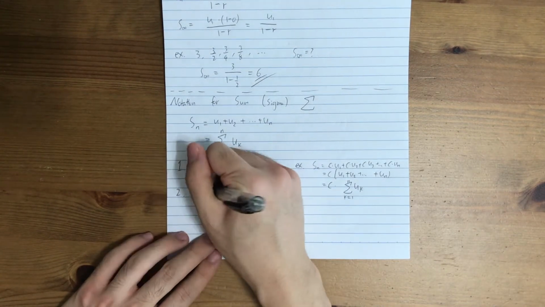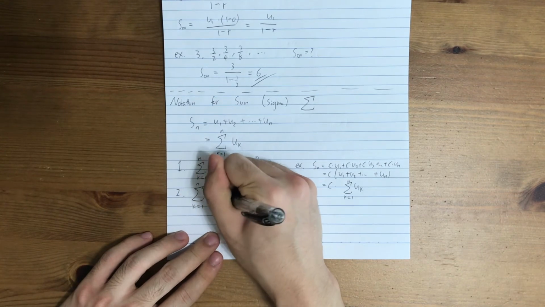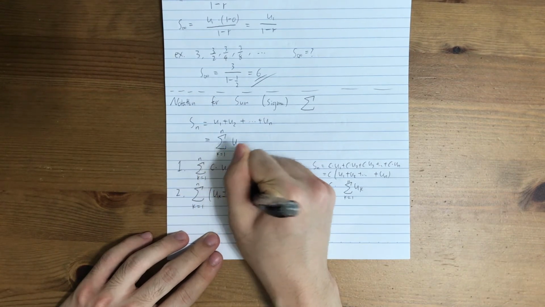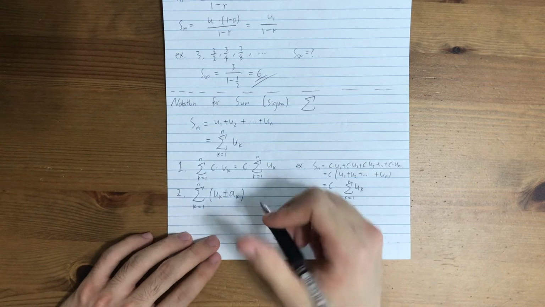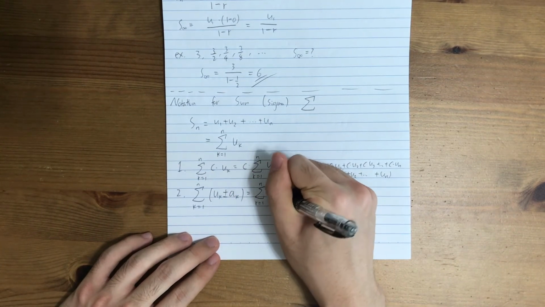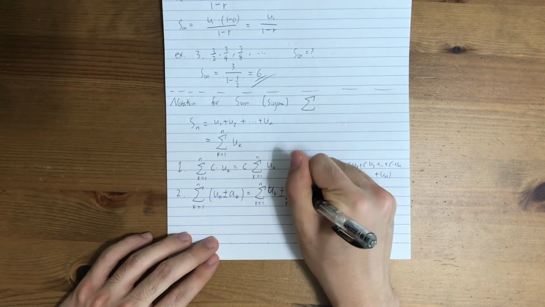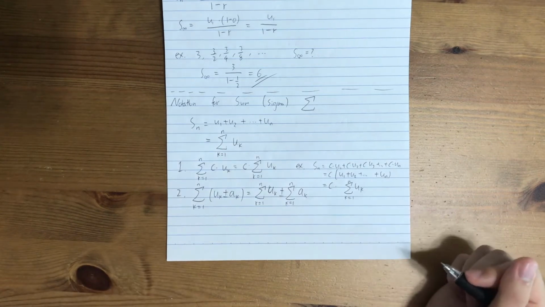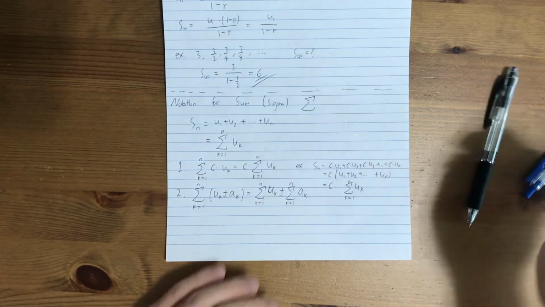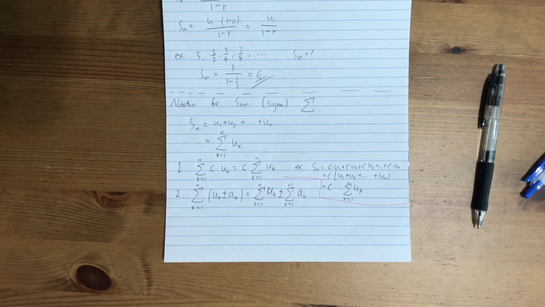Second, when you have multiple terms like this, then you can just add them up separately. Because note that for addition, does the order matter? And the answer is no, right?